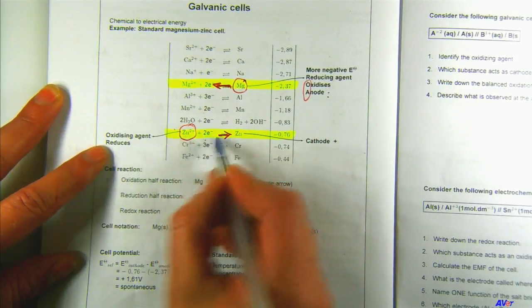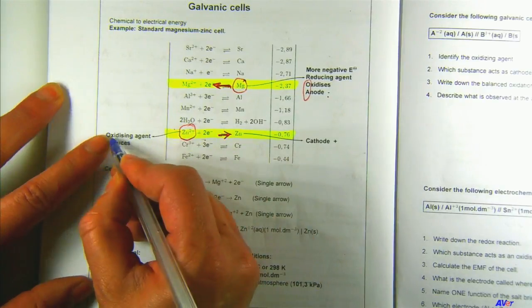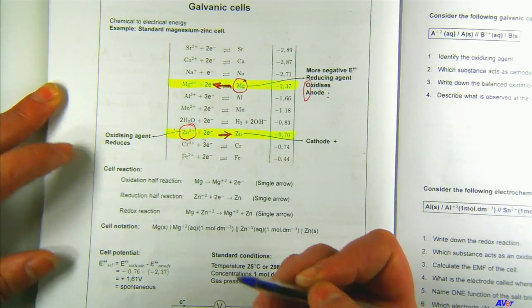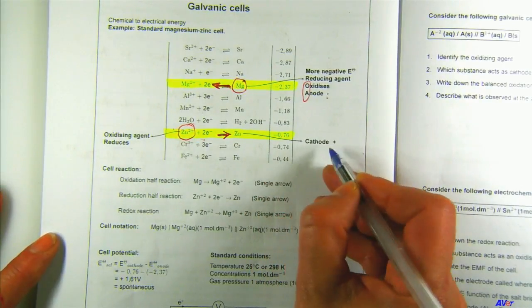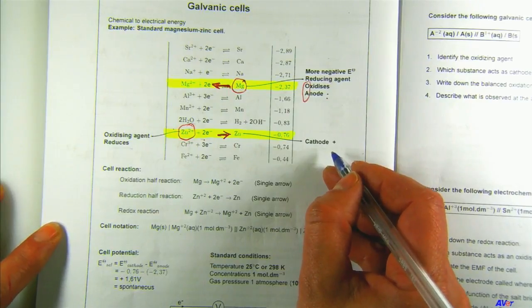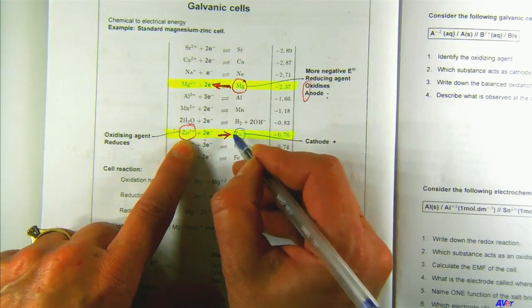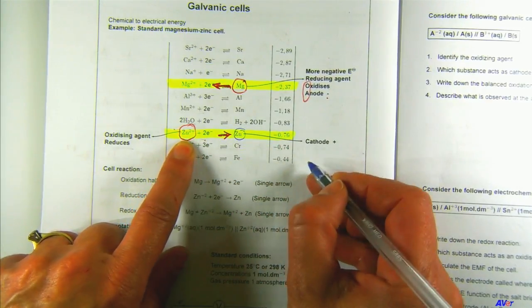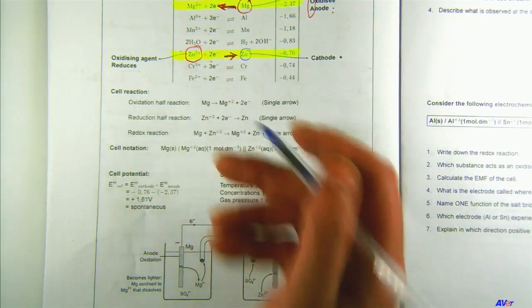So it will be reducing, and that makes my zinc 2 plus my oxidizing agent. Right. But what is a cathode? Cathode is the electrode, the piece of metal where reduction happens. So that can't be the zinc 2+. That must be zinc without a charge because it's got to be the electrode. Right. So we're up to there. We have oxidation, reduction, redox.